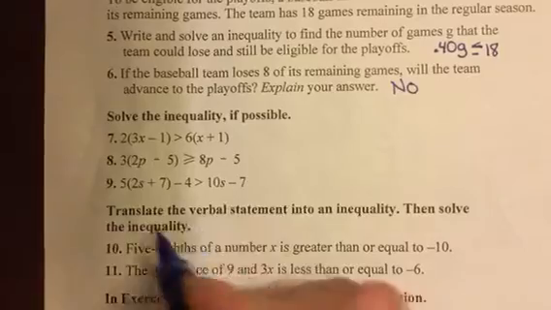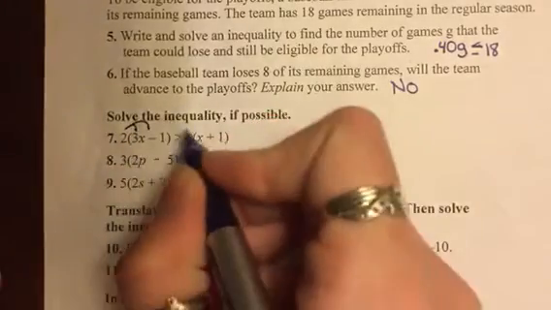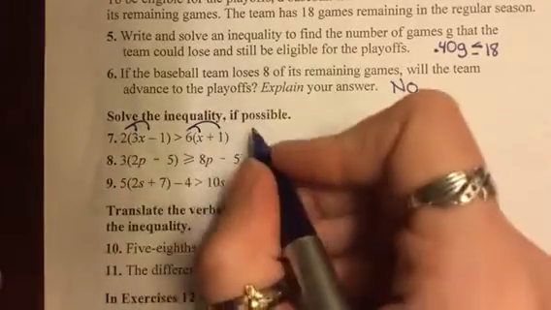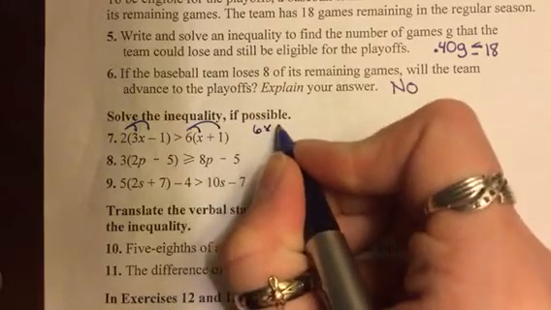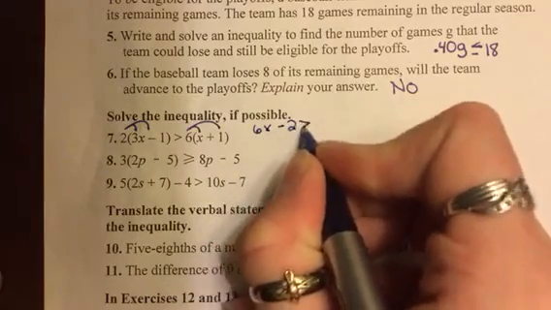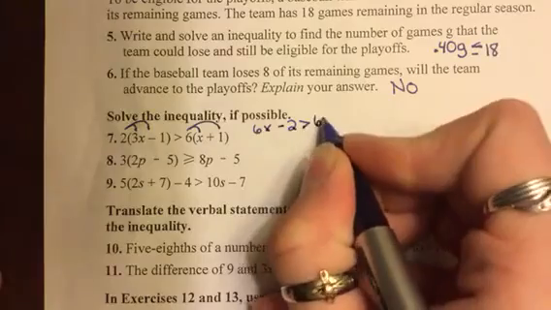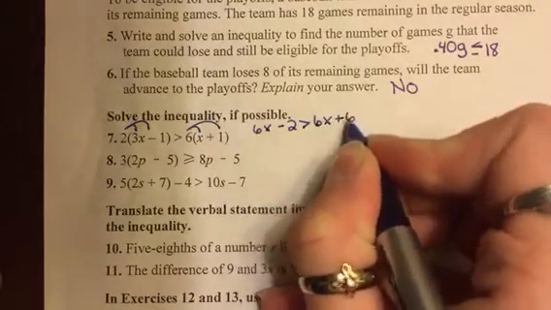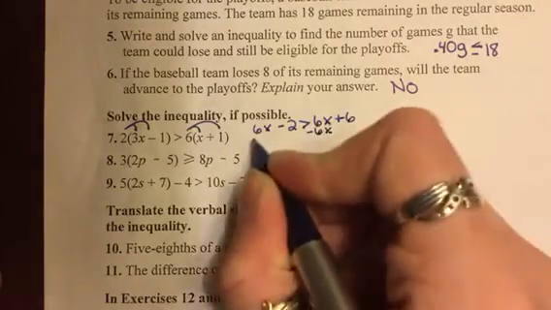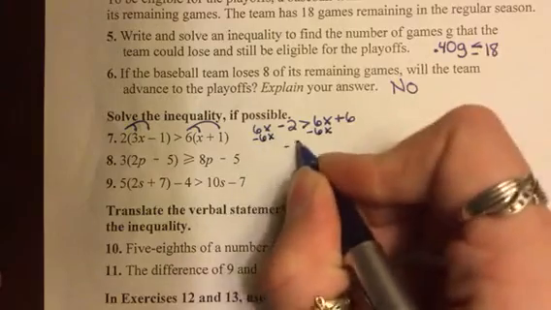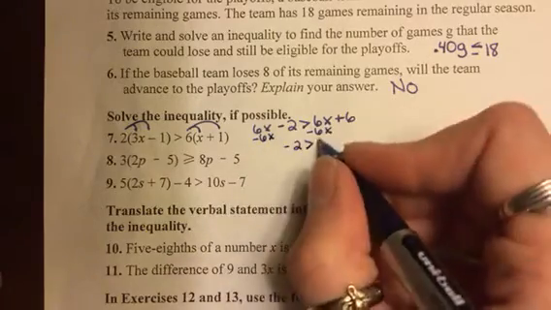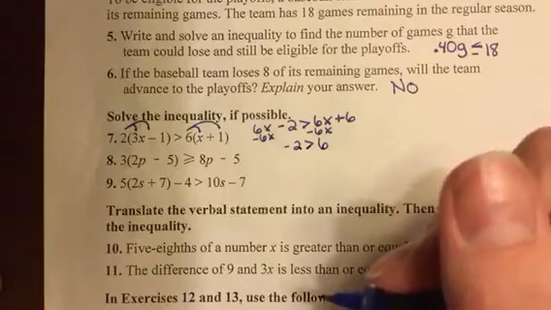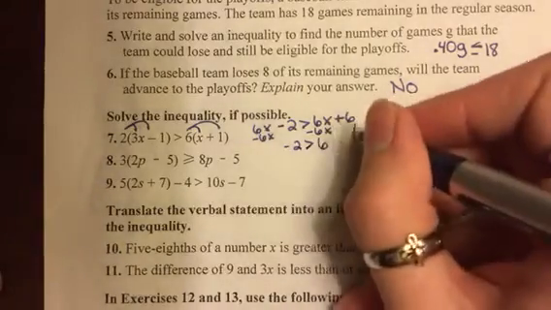Solve the inequality if possible. Okay, so distributing, 6x minus 2 is greater than 6x plus 6, minus 6x, minus 6x. Negative 2 is greater than 6. That is not true, so it is no solution.